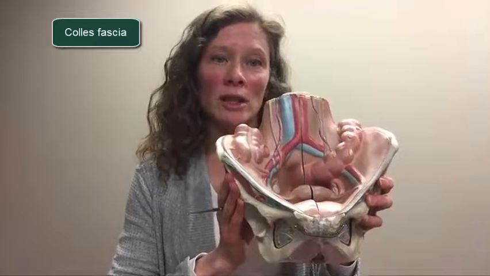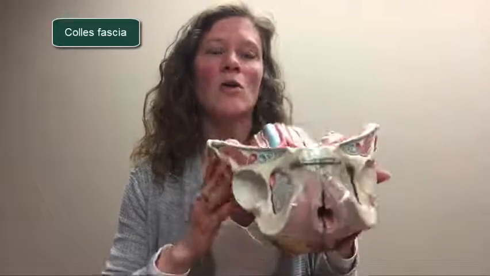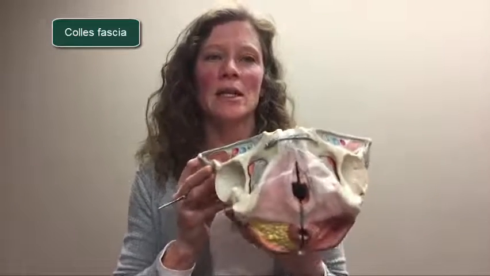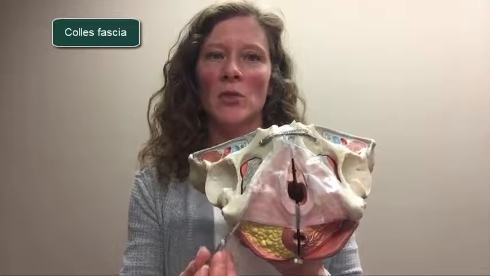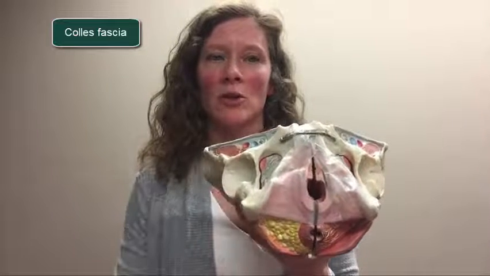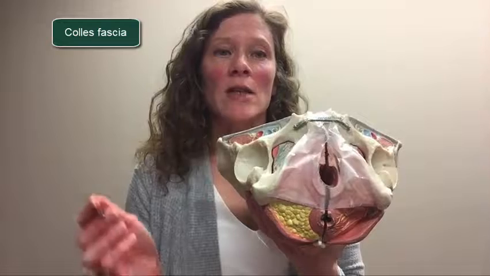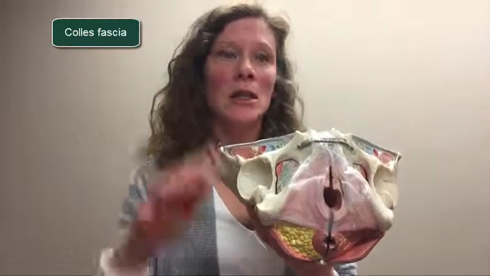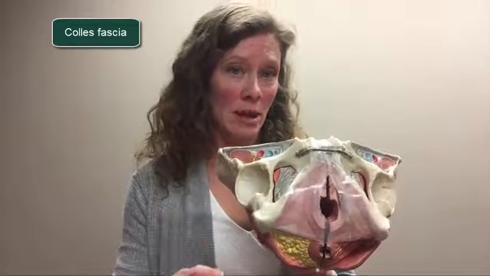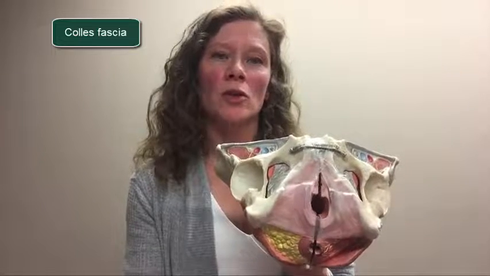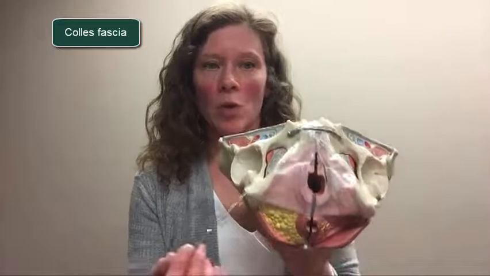If we were to look at this using our model, Colles fascia could be likened to this piece of wax paper which has been placed within the urogenital triangle. Now take notice that it's been positioned deep to the superficial fatty layer, which isn't present on this model, but superficial to the perineal membrane, which would be lying deep to this wax paper.